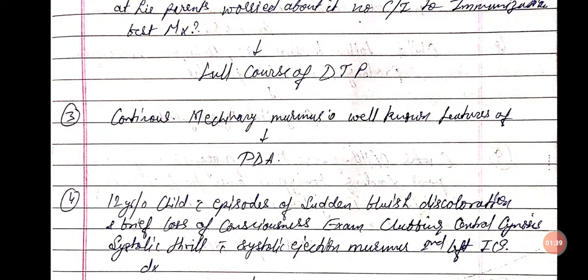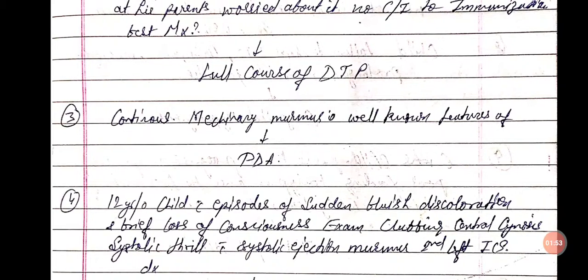Okay, a 12-year-old child with episodes of sudden bluish discoloration and brief loss of consciousness. On exam: clubbing, central cyanosis, systolic thrill with systolic ejection murmur in the second left intercostal space.